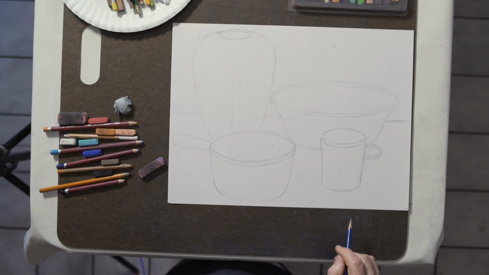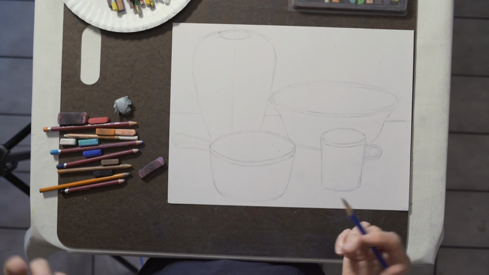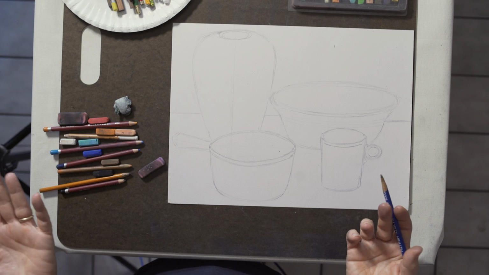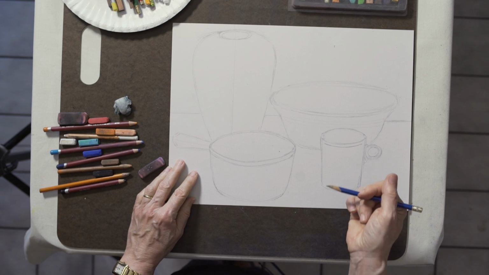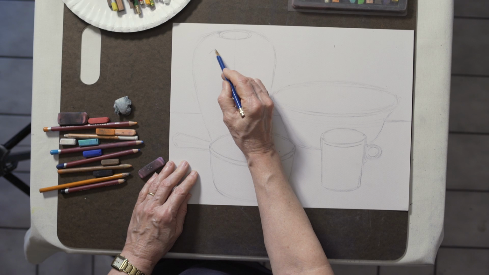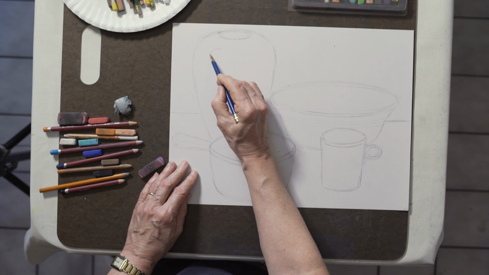I'm going to start with adding the highlights so that I don't cover them up with my pastels inadvertently. So the first ones are the ones on the tallest object.